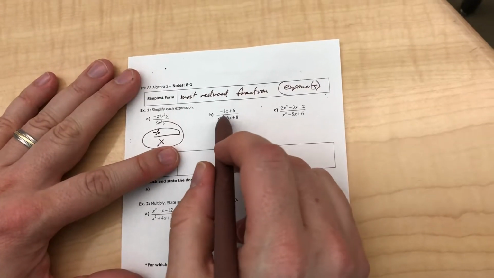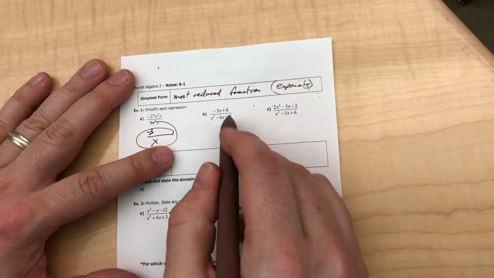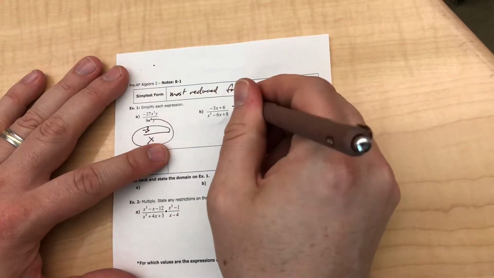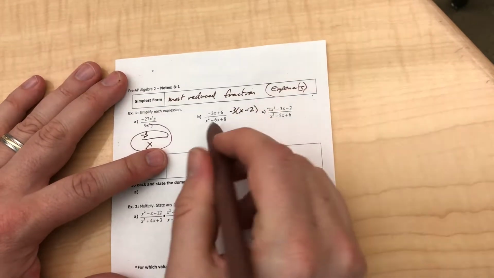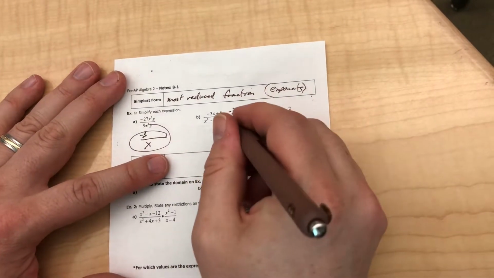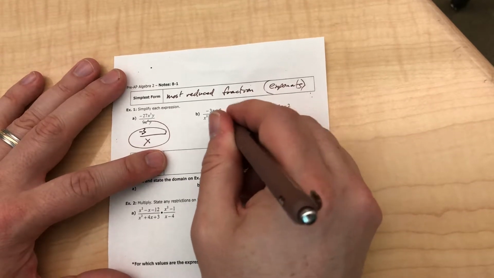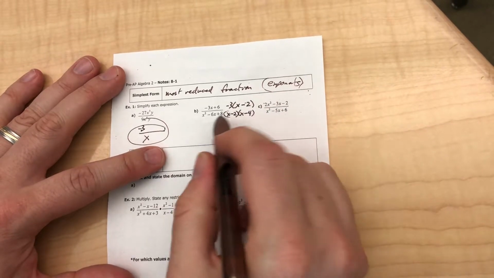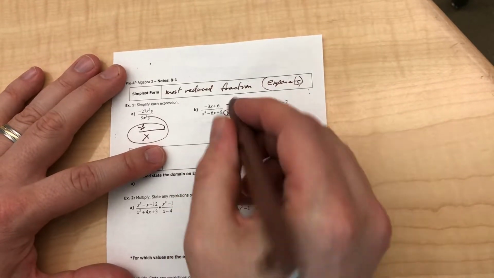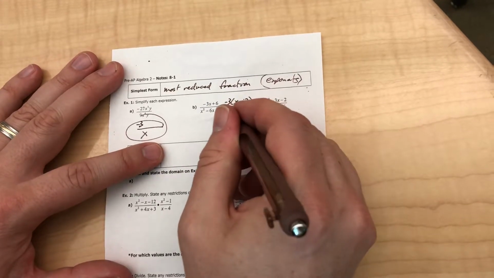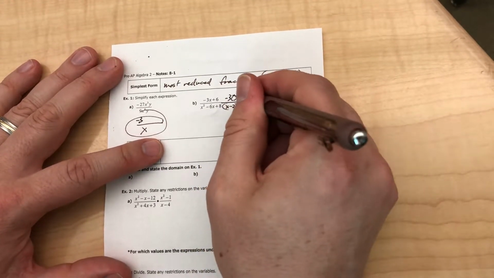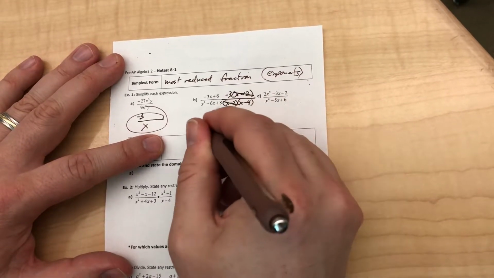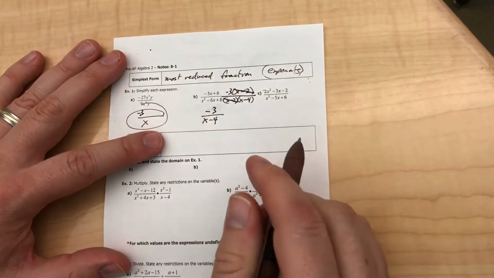On this one, we have a negative 3x plus 6 over x squared minus 6x plus 8. We factor the top, we have a GCF. That's a negative 3 times x minus 2. On the bottom, we have x squared minus 6x plus 8, so that's going to be an x minus 2 times an x minus 4. Those will add together to give us the negative 6, multiply together to give us the positive 8. Since we have the exact same factor, top to bottom, we can get rid of that x minus 2 top and bottom, and that leaves us with negative 3 over x minus 4 as my simplified form.